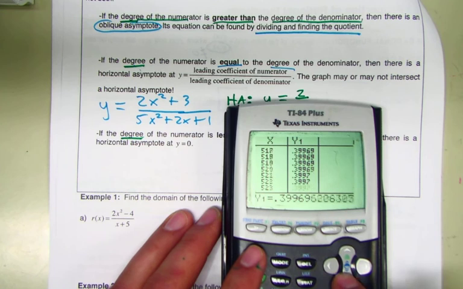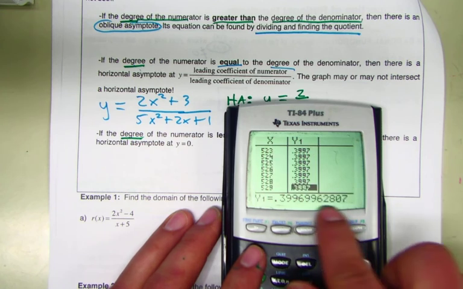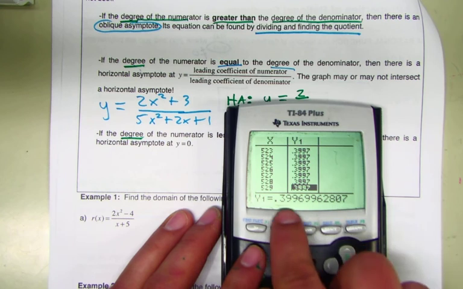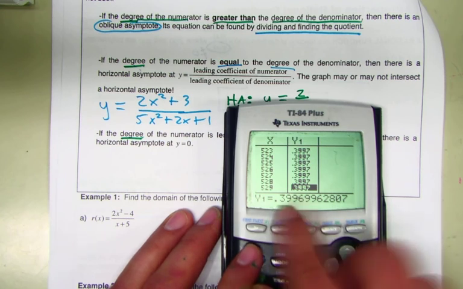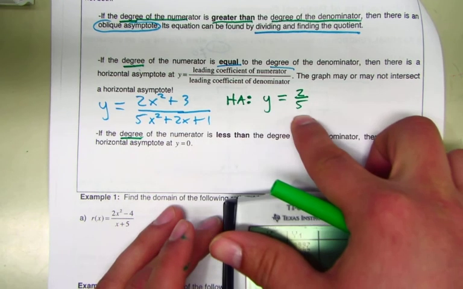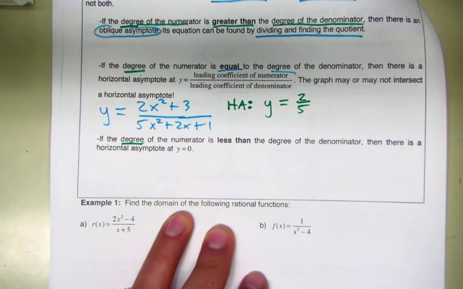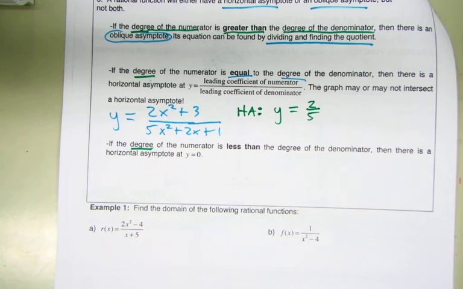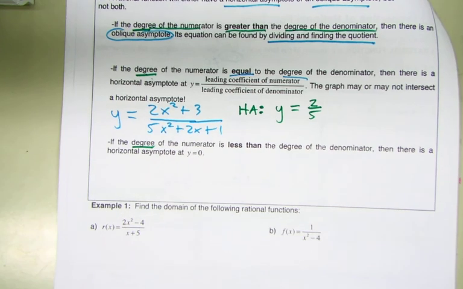It's not the same. You see these are changing over here, right? But what decimal is this really close to? 0.4, which is 2 over 5. That is also 40%. Very good.